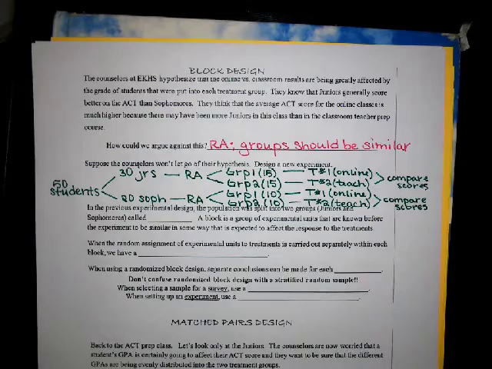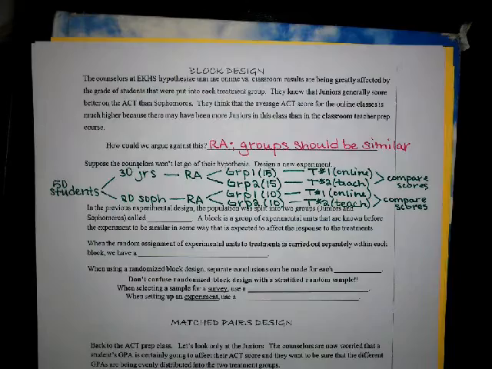Now, in the previous experimental design, the one we just did, the population was split into two groups, juniors and sophomores. Those are called blocks.